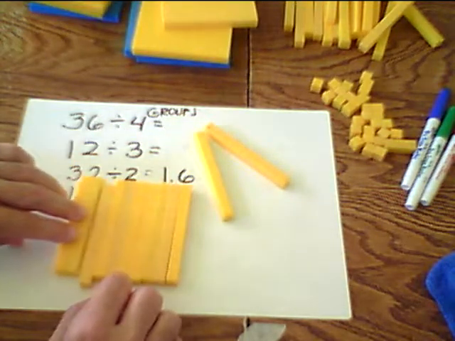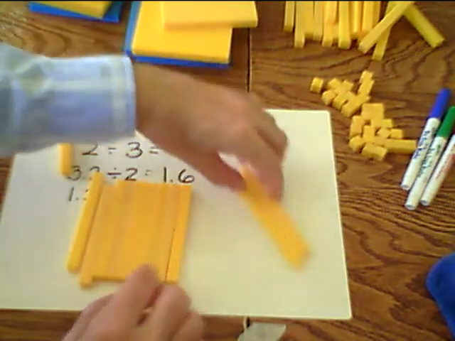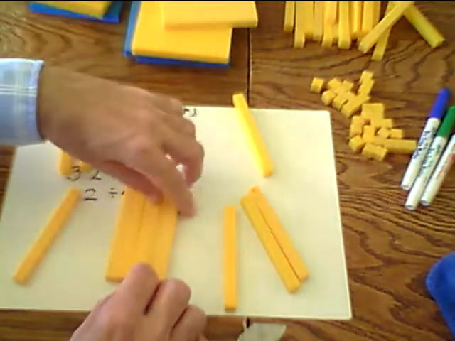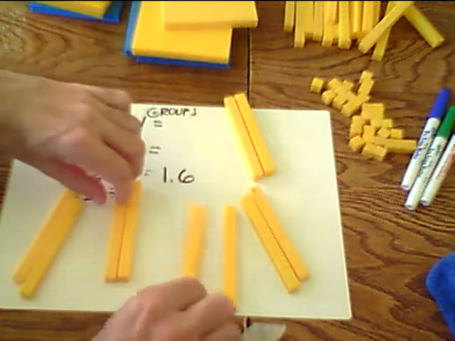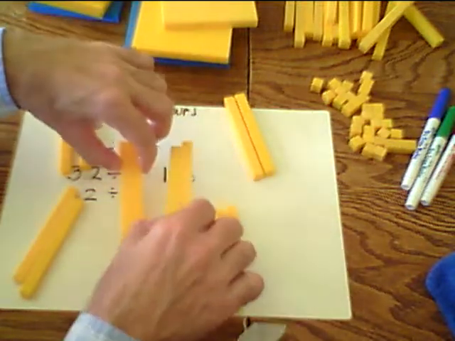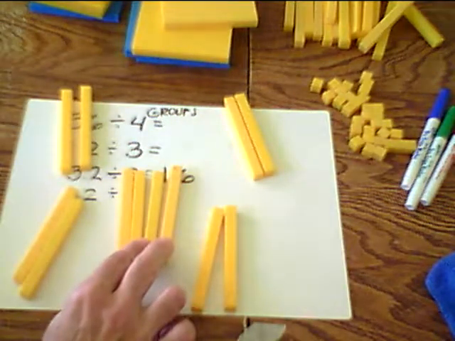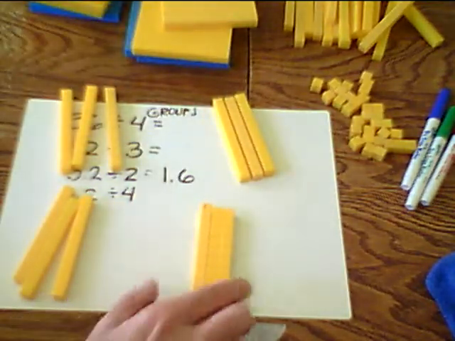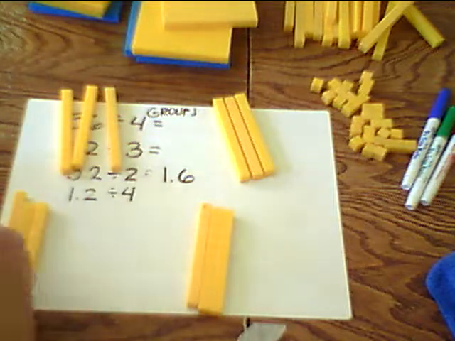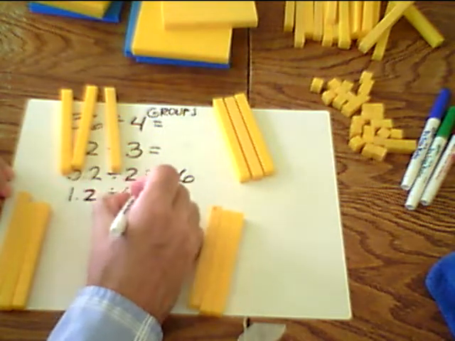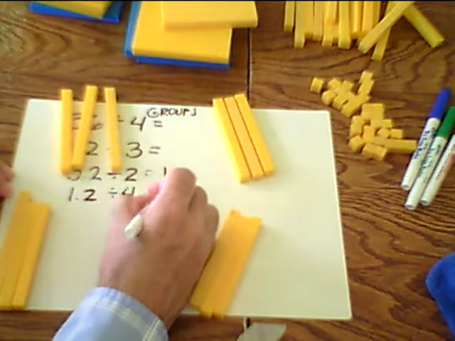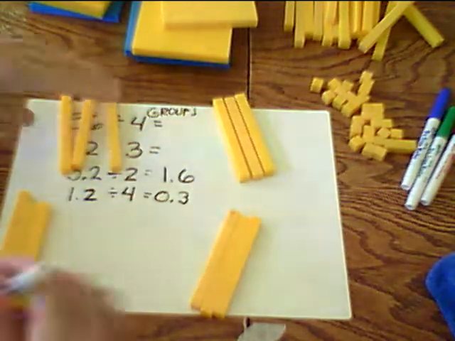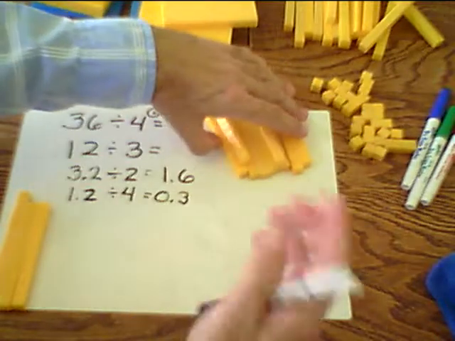And now into 4 groups, well, this group would get 1, and this group would get 1, and this group, this, and I've got these 2 left over plus these 2 I had from before, and I can break those up, and I can see each group gets 3/10. So 1.2 divided by 4 is 0.3. Okay, so solving these conceptually or semi-concretely.